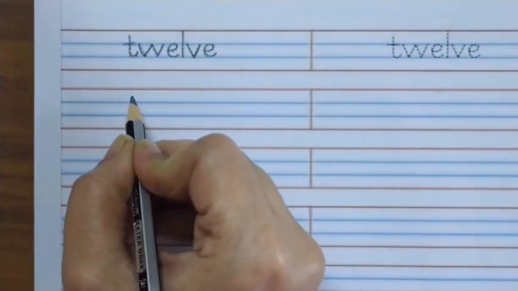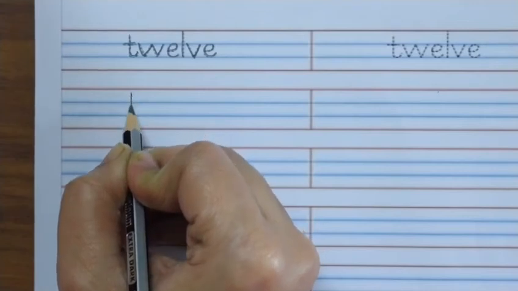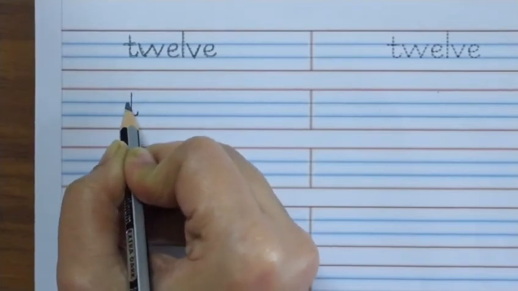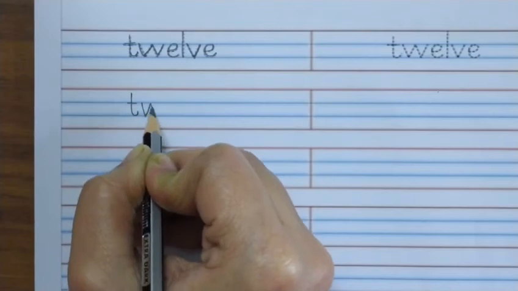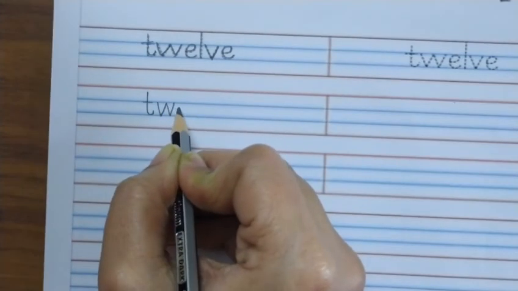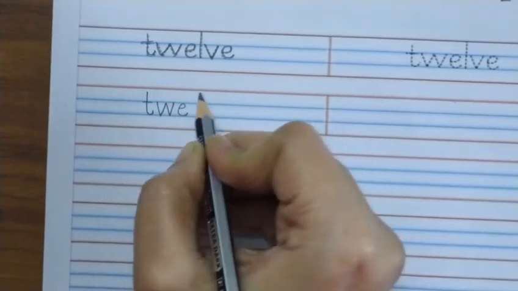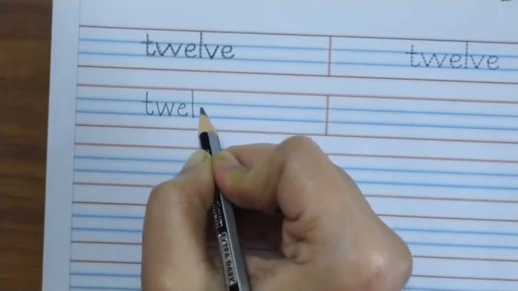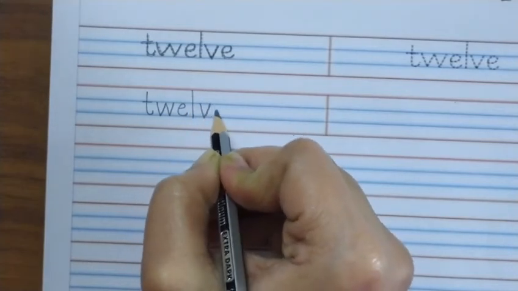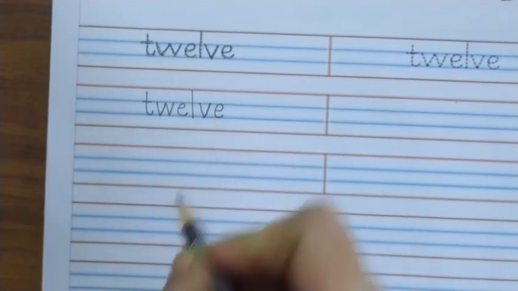Now in the next line, T, W, E, L, V, E, 12.